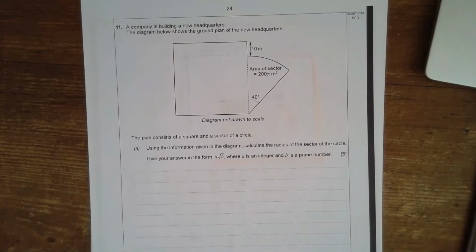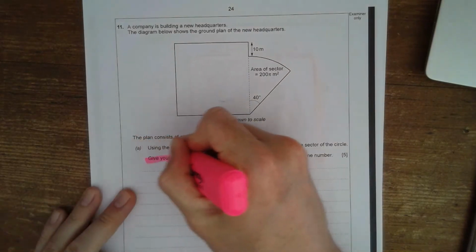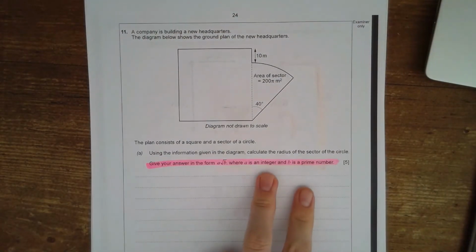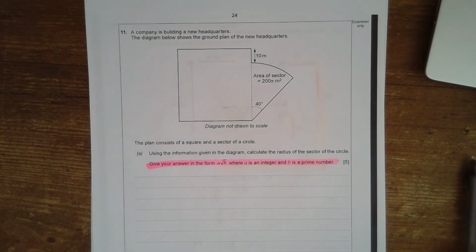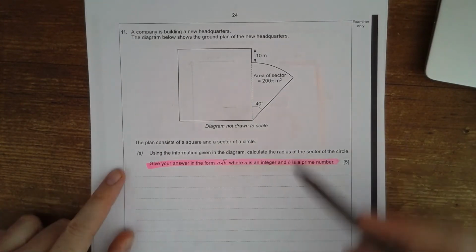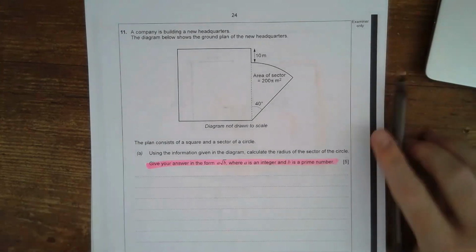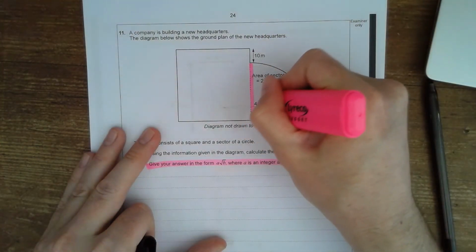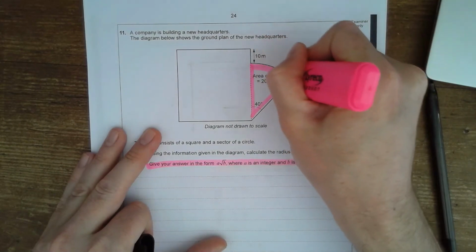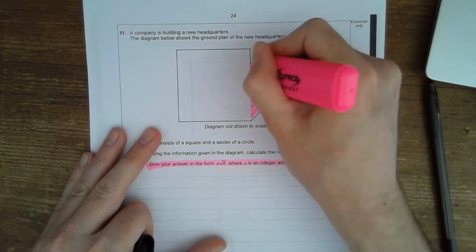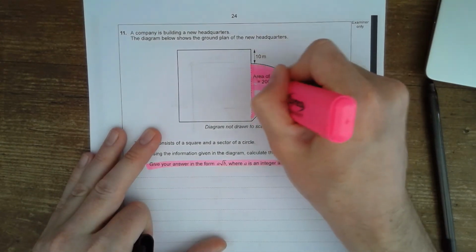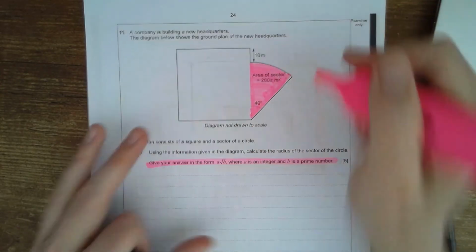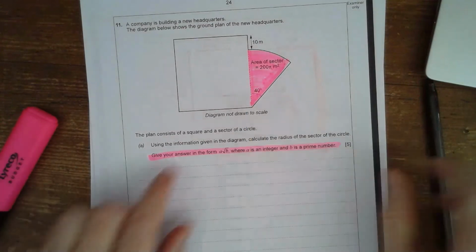Now, in all honesty, forget about this bit here for now. That's basically just telling you whether your answer is right or wrong, which is quite nice in some respects. So from here, I want to deal specifically with this element here. This is a good bit to know, because we're told what the area is and we know what the angle is at the circle.